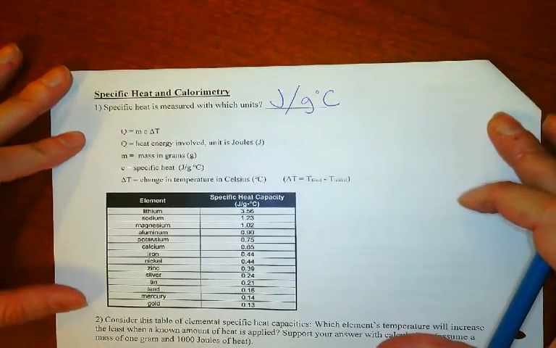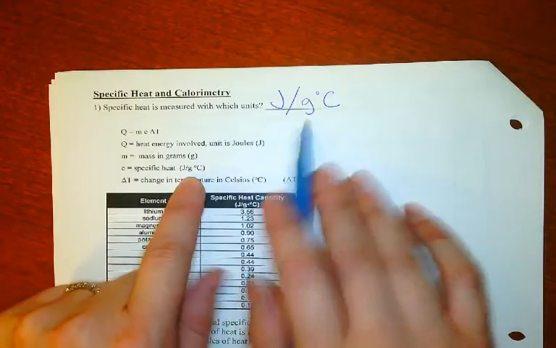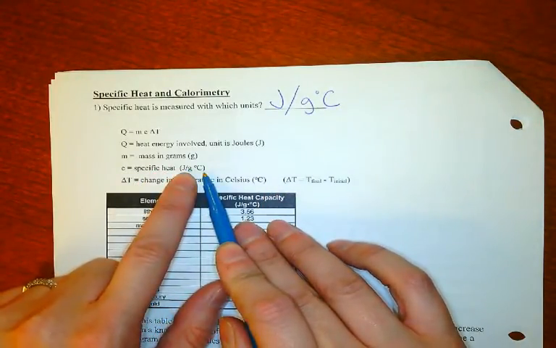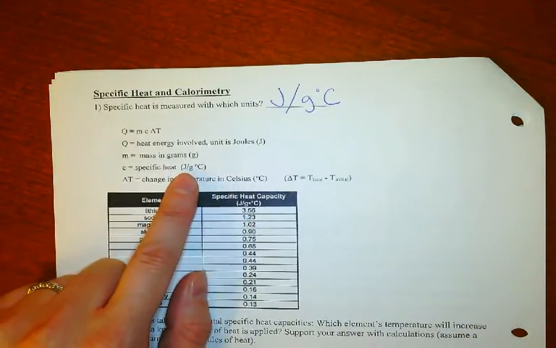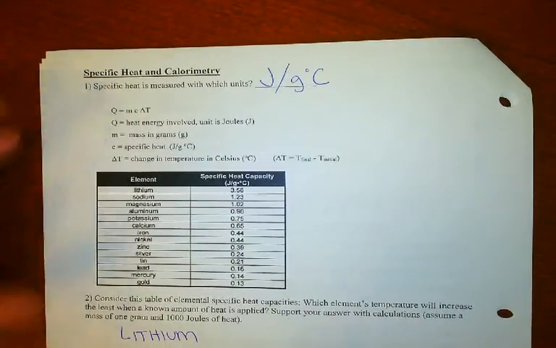Let's look at page 6. The top of page 6, it's asking you units for specific heat. Now, I've got that written there, but that's just because it's written here. C equals specific heat, and that's joules per gram degrees Celsius. Let me grab a calculator, and then we can take a look at some of the stuff on the bottom.